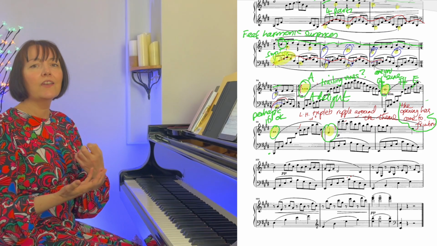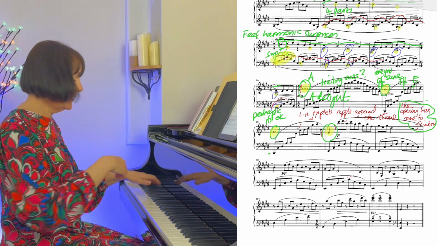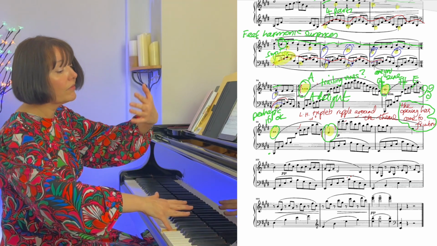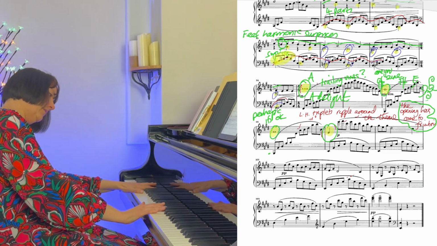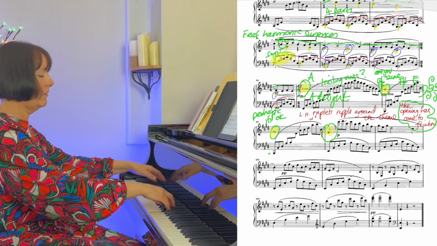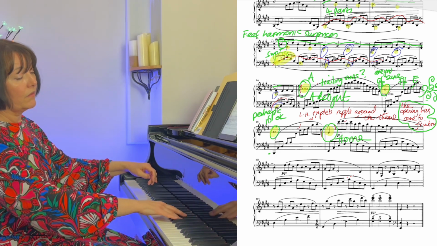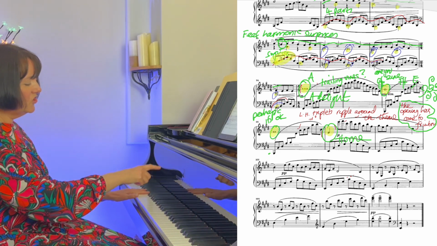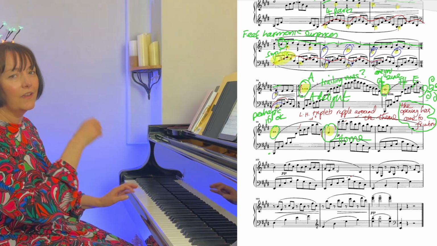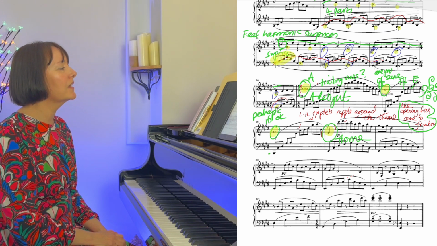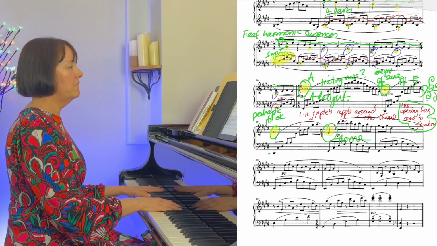They are just decorating the 4 descending steps. Is there anything more beautiful? That's my favourite part of the piece. I think it's absolutely lovely.